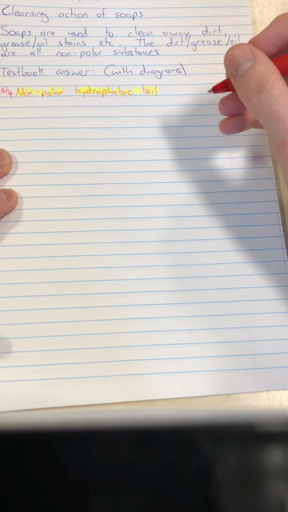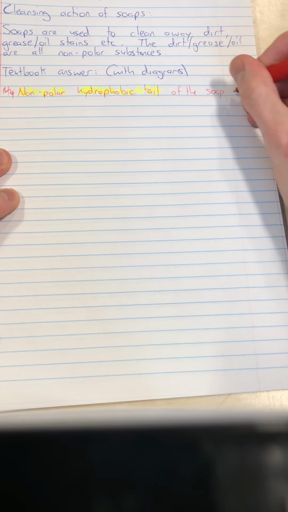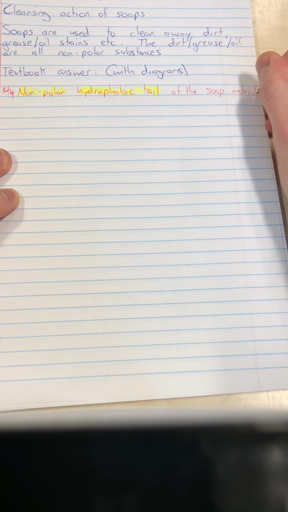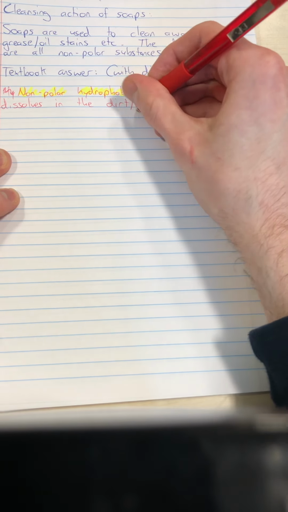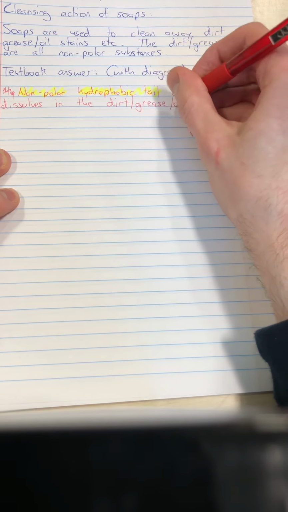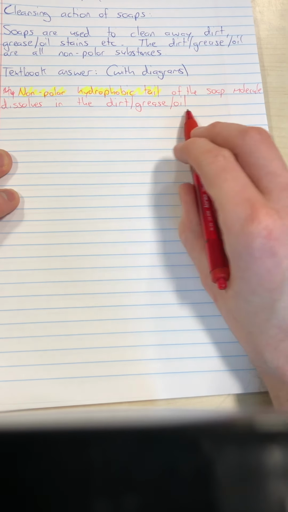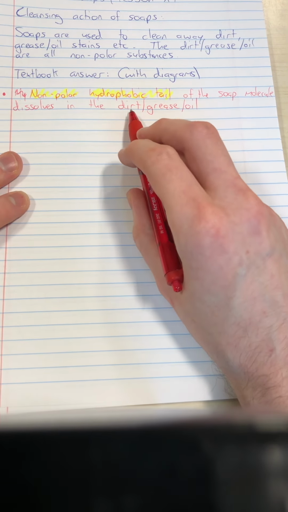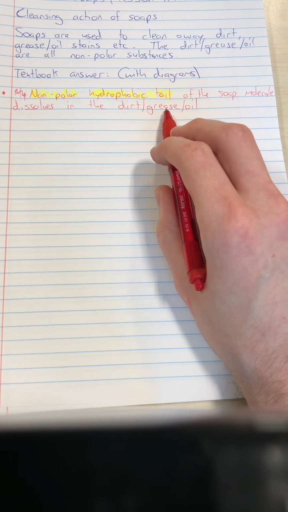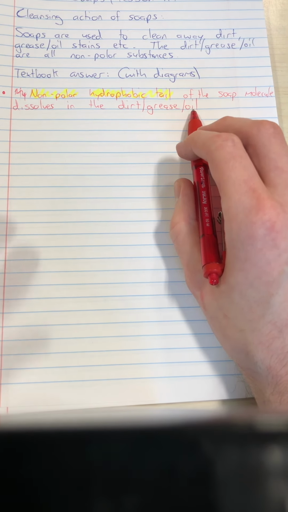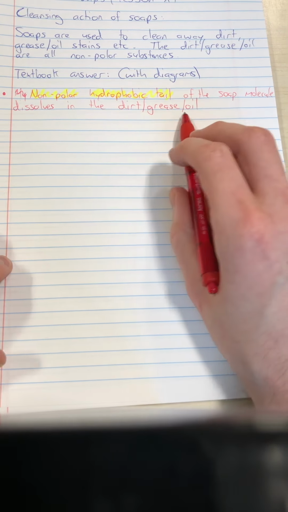Okay, so the non-polar hydrophobic tail of the soap molecule dissolves in the dirt / grease / oil. Now, it depends what the question's talking about. If the question's talking about dirt, you write dirt. If it's talking about grease, you write grease. If it's talking about oil, you write oil. Okay, so that sort of depends on what the question's asking.